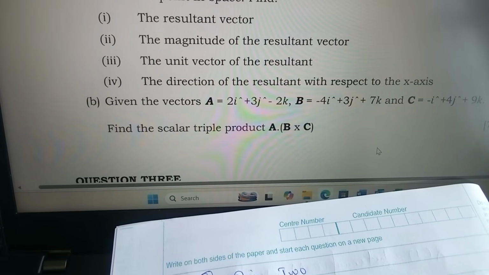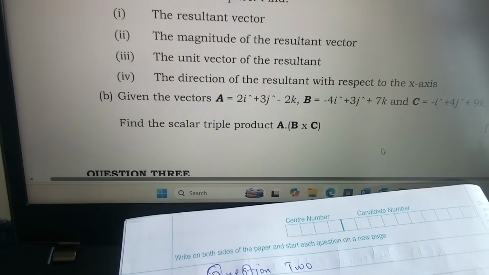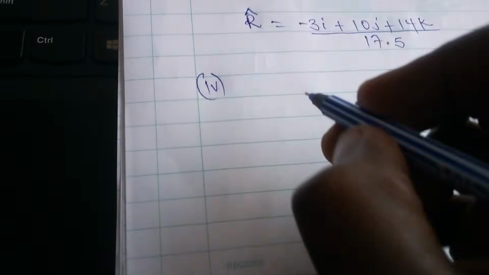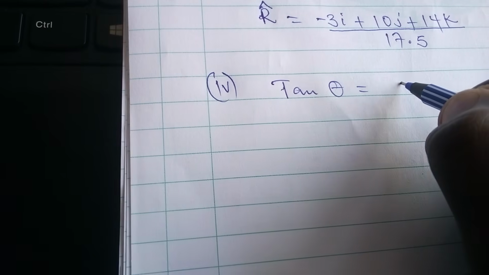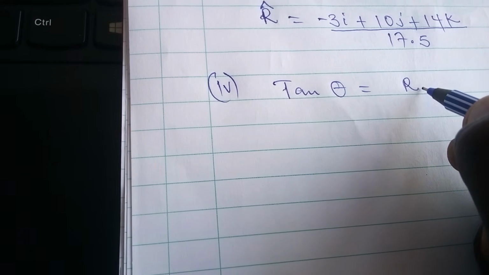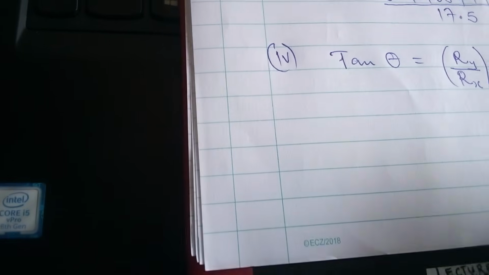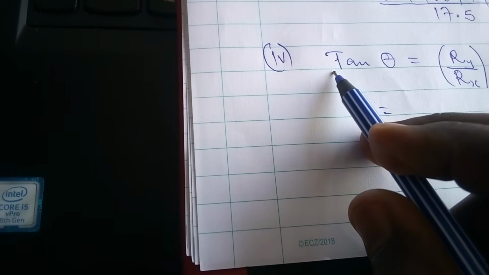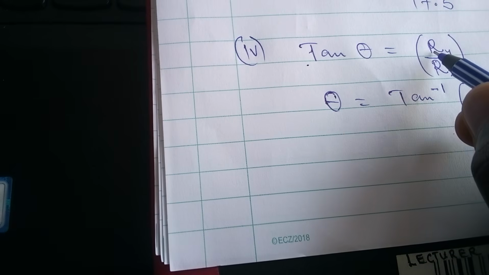So we move on to number 4, where they are saying the direction of the resultant with respect to x. So what you should know is this direction, you find it using tan. So tan theta is equal to ry over rx. So from there you're going to say theta is equal to, when that tan crosses the equal sign, it becomes tan inverse. So tan inverse of ry.